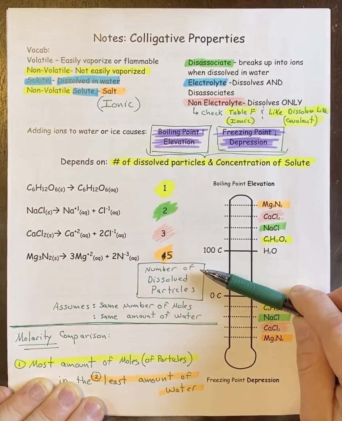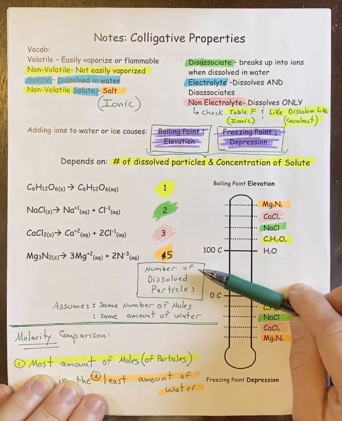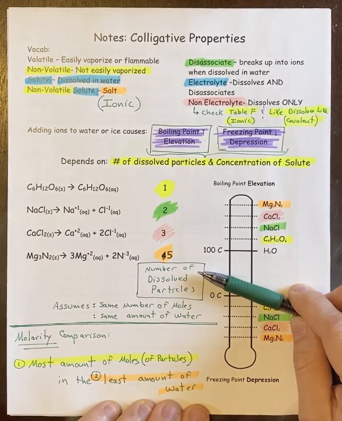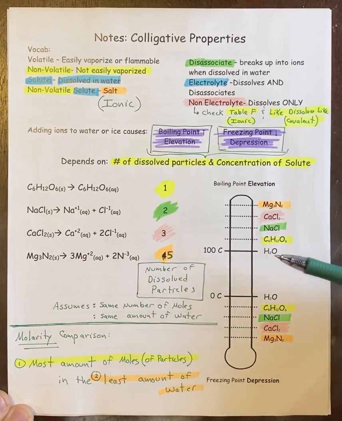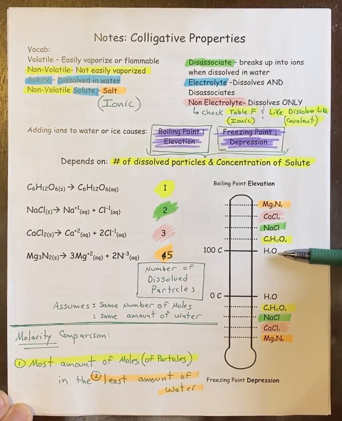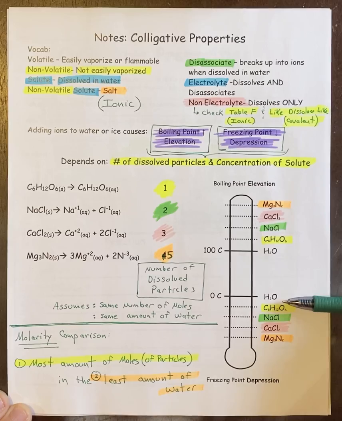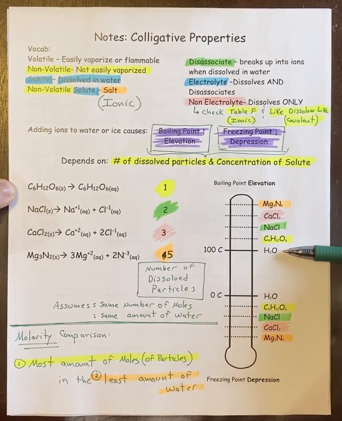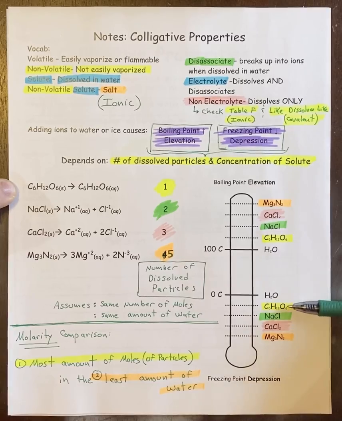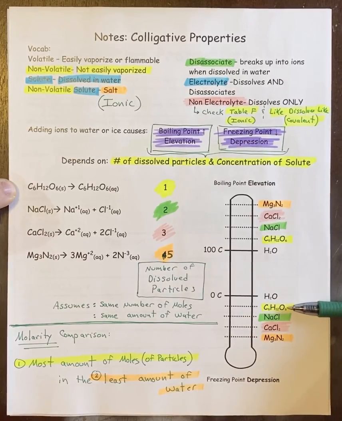Now, when we look at it in terms of how it affects boiling point, here's what happens. On regular water, the boiling point of water is 100. The freezing point of water is 0. So if I added glucose to water, its boiling point would be above 100, and its freezing point would be below 0. Okay, so it would be in the negatives.